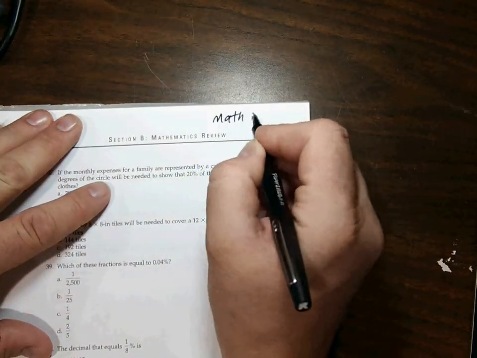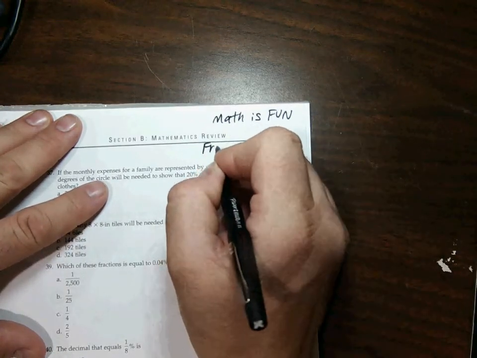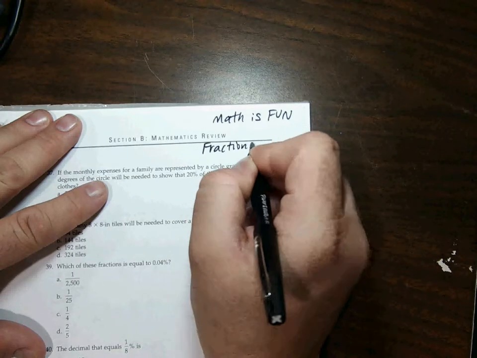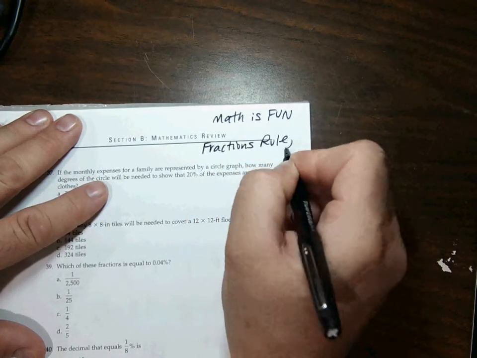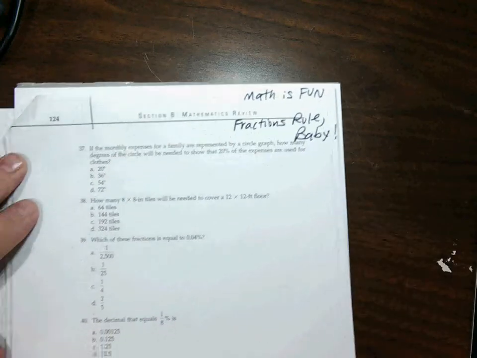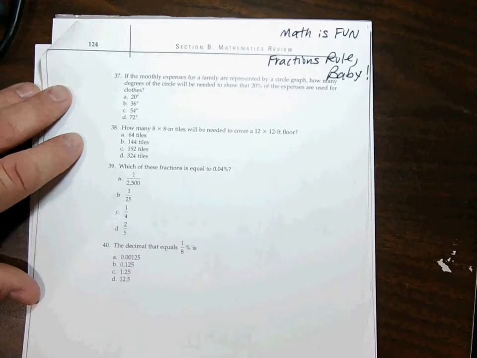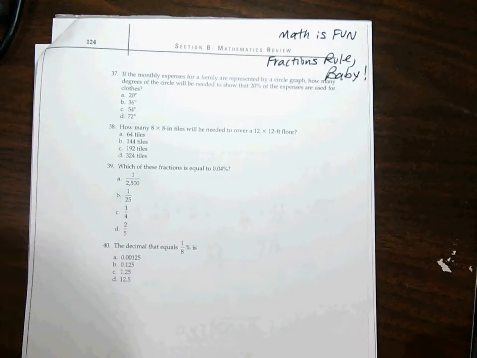Math is fun. Fractions rule. And you better believe I'm sticking a baby in there. Oh yeah. I torture my students every day with that. Oh, I love it. Okay.